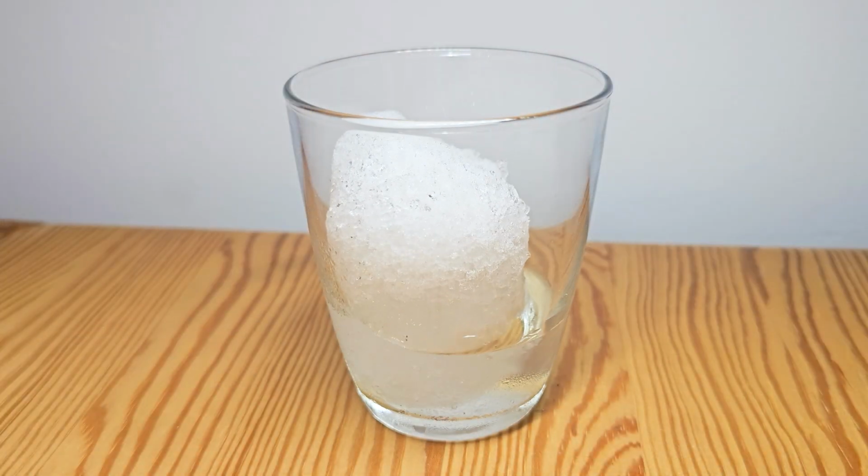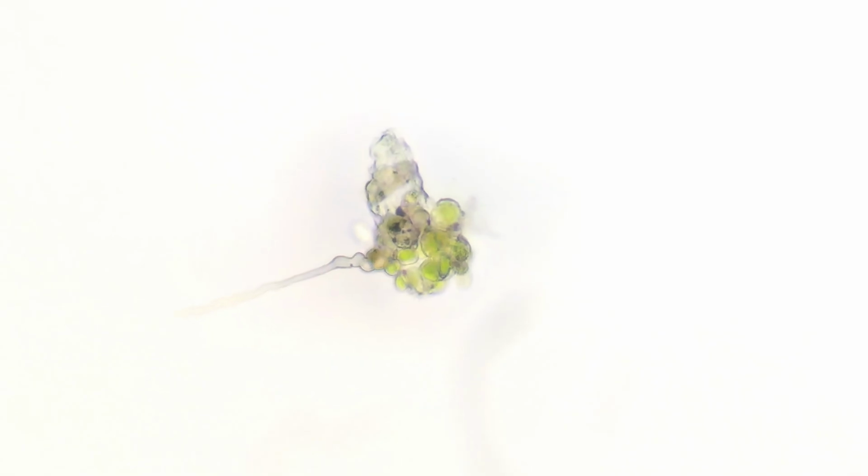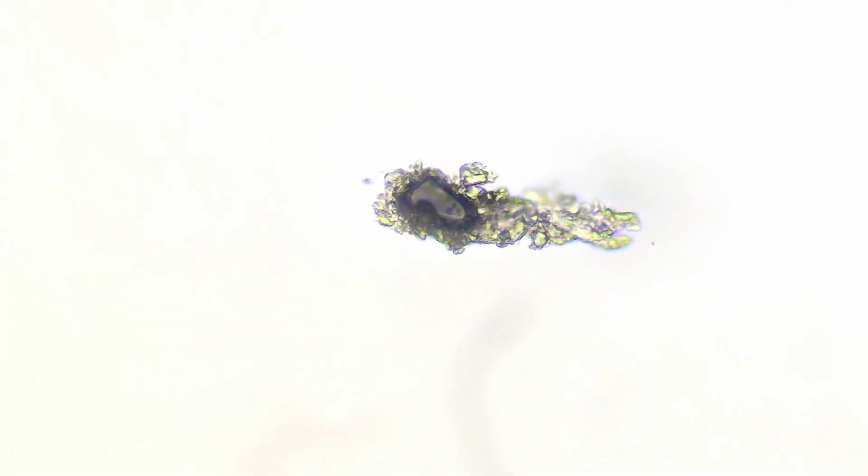Next, I'll melt this snow and see what's left behind. After it melts, tiny particles become visible in the water. Things that were previously invisible, such as plant fragments, pollen, soil particles, and air pollution like dust and soot.